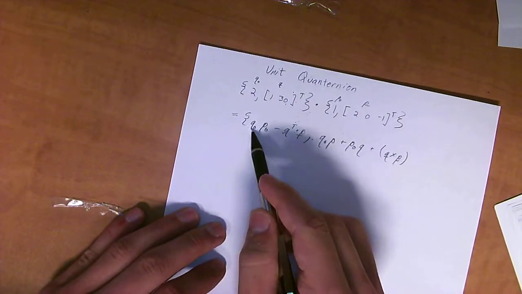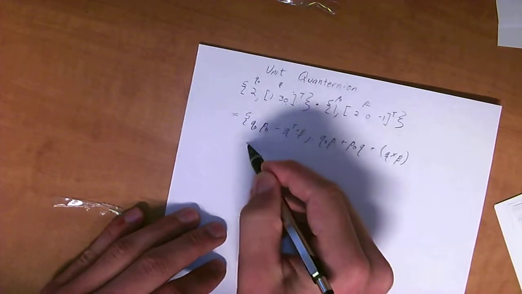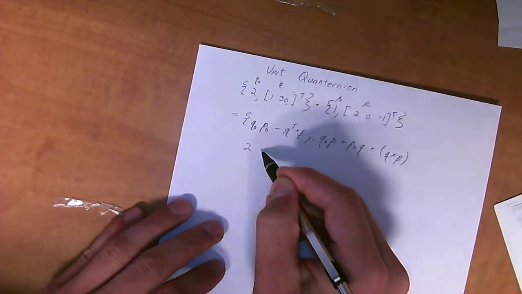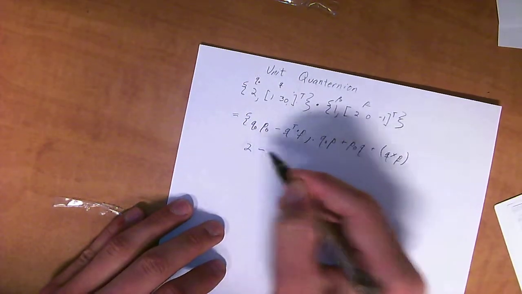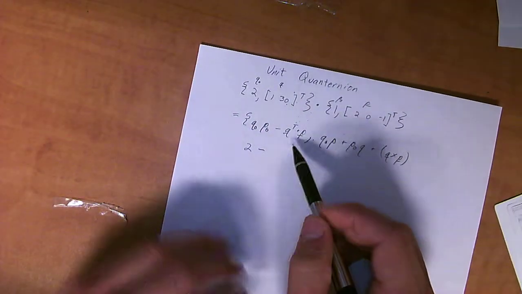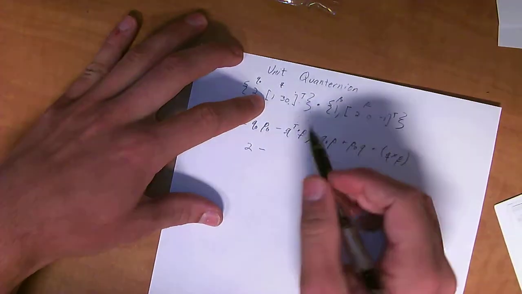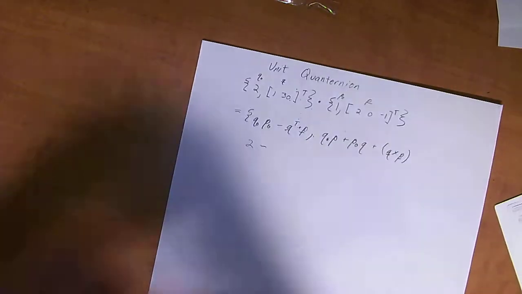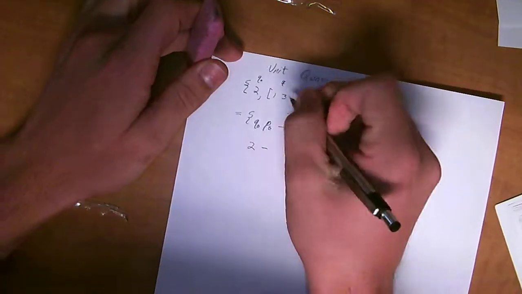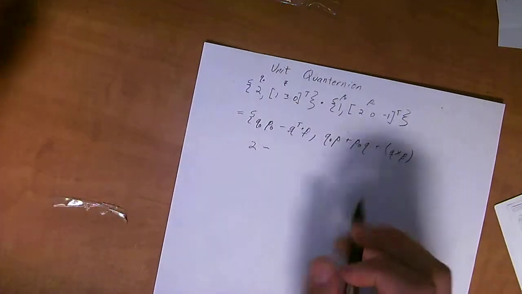Q naught times P naught is 2 times 1, which is going to equal 2. And then we go to minus Q transpose times P. So we have Q here, 1, 3, 0.